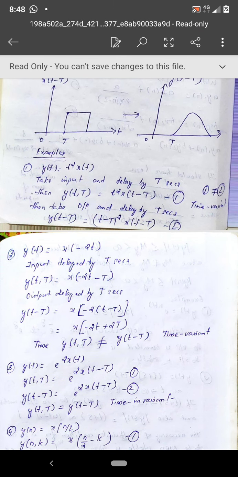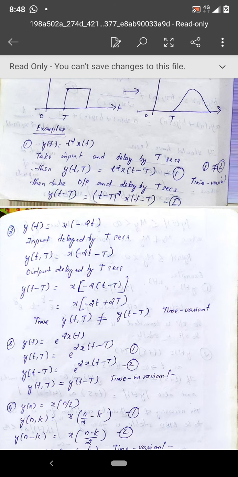That is, y of t is equal to t square into x of t. This is the procedure to do the problem. First we have to delay the input by capital T seconds, only the input. What is the input? That is x of t. When I delay the input by capital T seconds, I get a new output, which I describe by y of t comma capital T, that is equal to t square into x of t minus capital T, because I delay the input by T seconds. That is equation number 1.